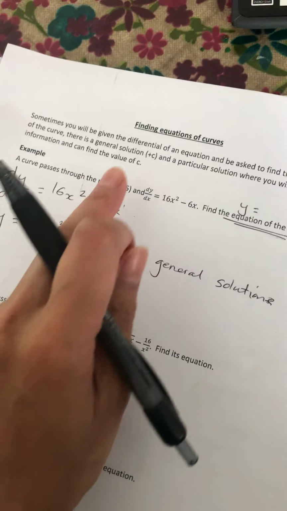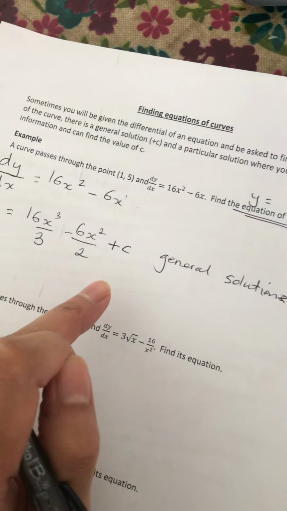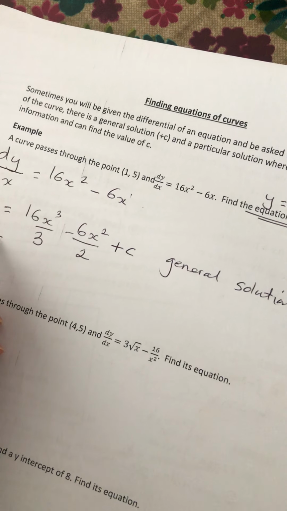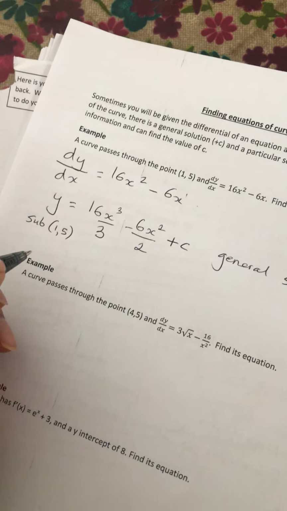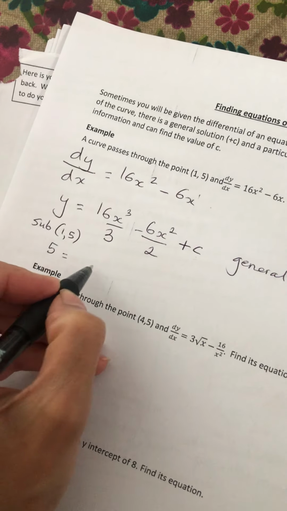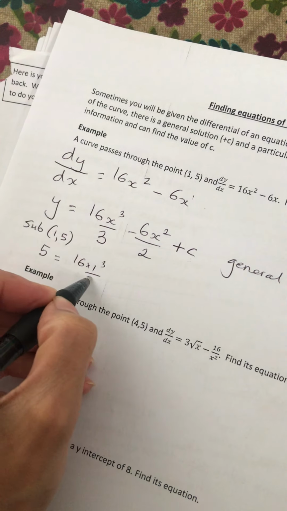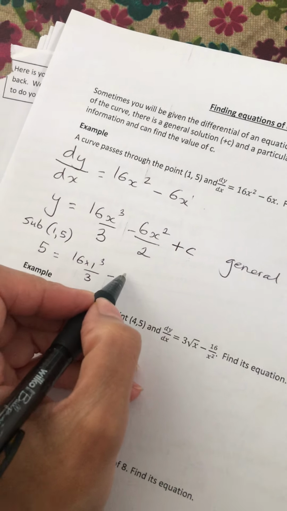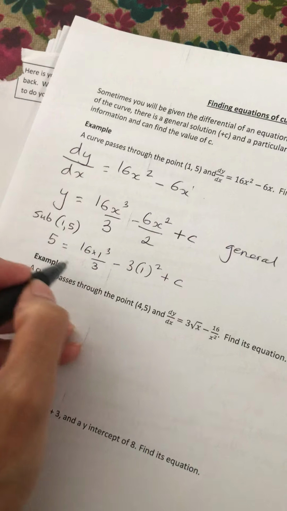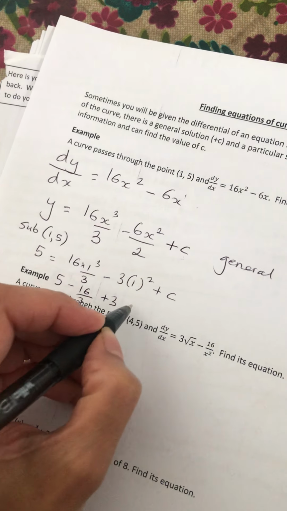Okay, and then they've given me some extra information here. It says it passes through the point (1, 5). So I'm going to use the fact that x is 1 and y is 5. I'm going to sub it in and work out what c would be. So here I'm going to sub in y is 5. I'm going to put in 1, so 16 times 1 cubed over 3, and 6 divided by 2 is 3, so that's 3 times 1 squared, plus c. I'm just going to rearrange this. So 5 minus 16 over 3 plus 3 will equal c.